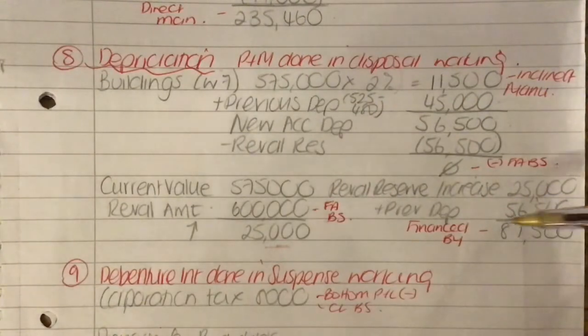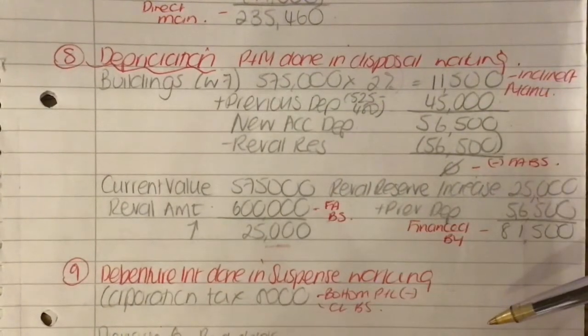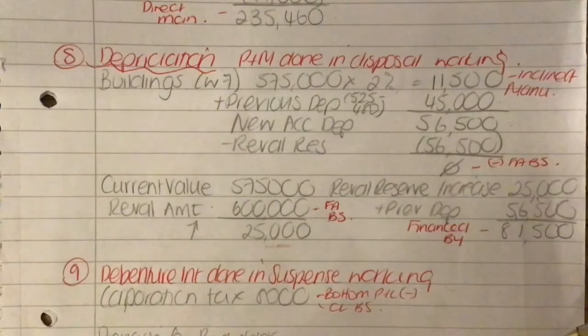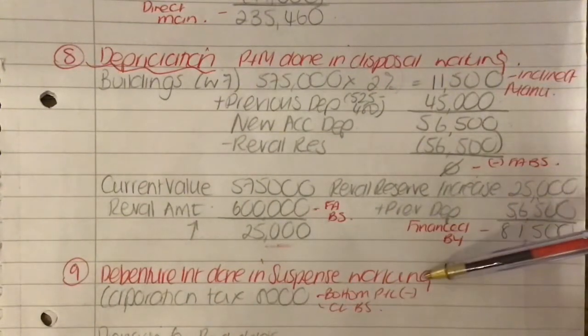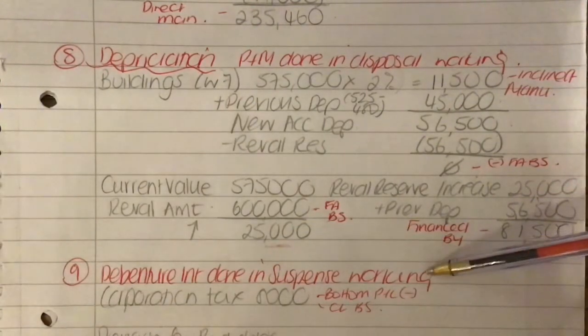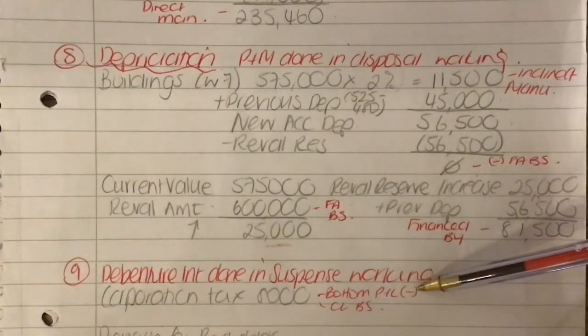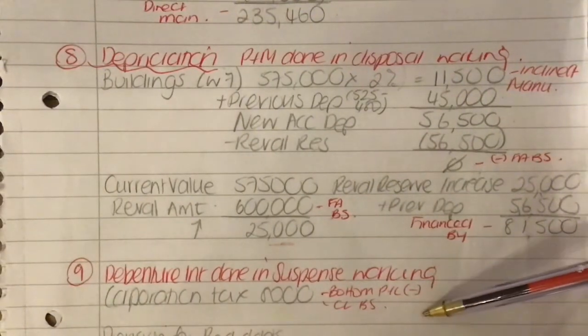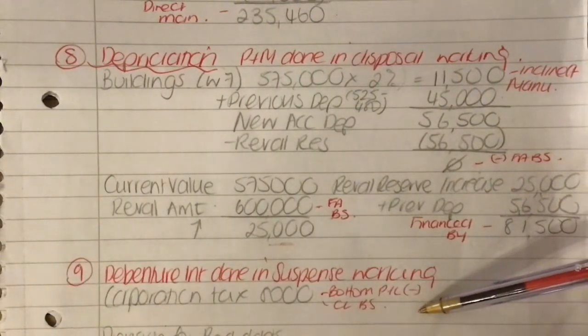Okay. Then you have working number 9. It says the directors are proposing that provision should be made for debenture interest due, which we already did in our suspense working. Okay, and then you're told the corporation tax of €8,000 be provided for. So it's taken out at the bottom of the profit and loss. Okay, so that's why I've got a minus there. And you also need to put it in as your current liability in the balance sheet.